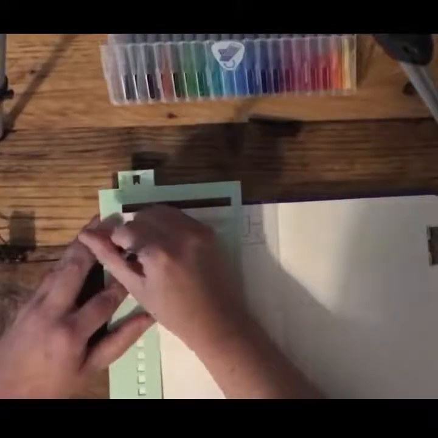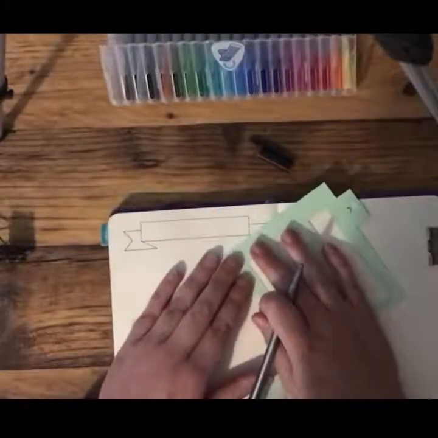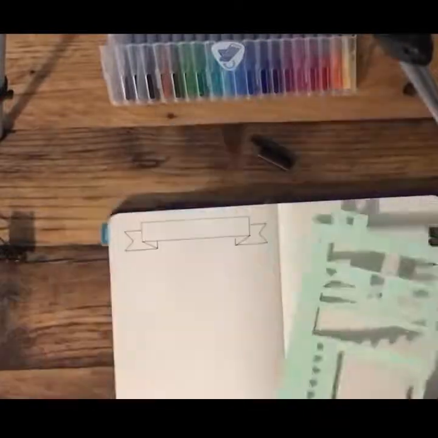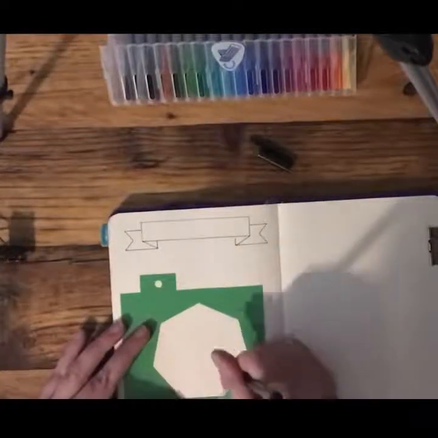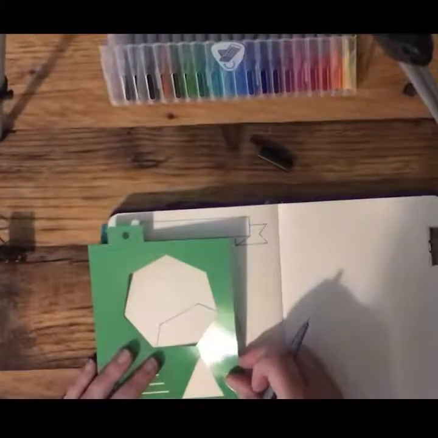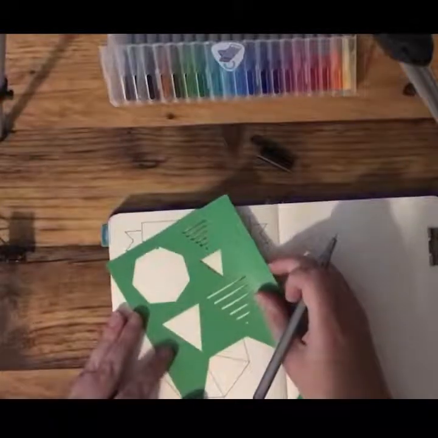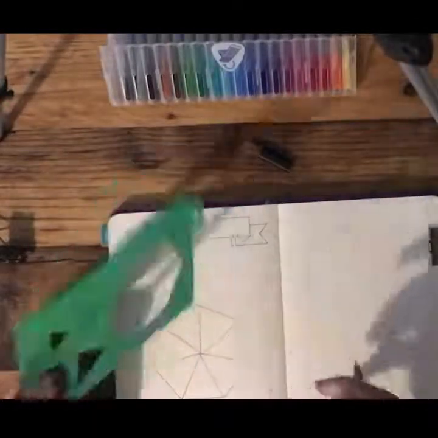I'll take the clip off because it was getting in the way of the stencil. I'm just adding a little diagonal line so it looks like the banner is revolving around the page a little bit. And then back to the Heptagon stencil, I'm going to trace around the large heptagon, and then using the triangle I'm going to add in the sections, and there's 7 sections, so one for every day of the week.